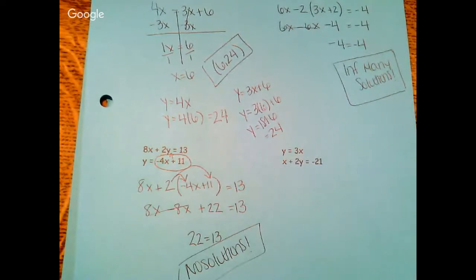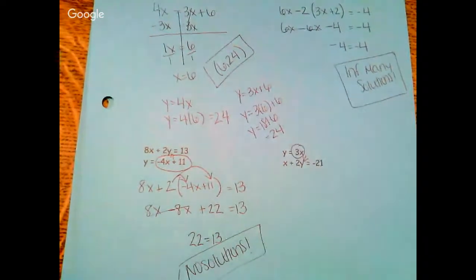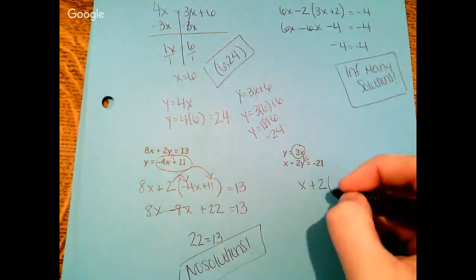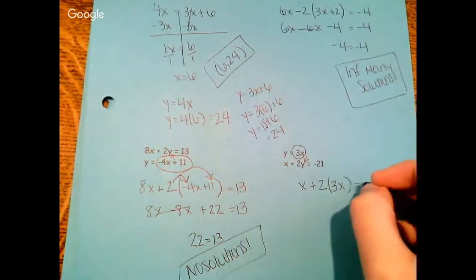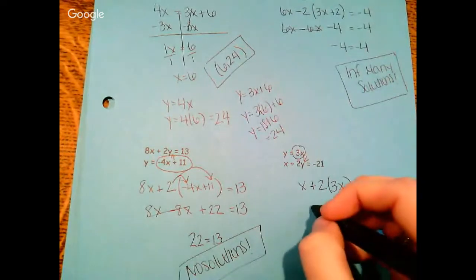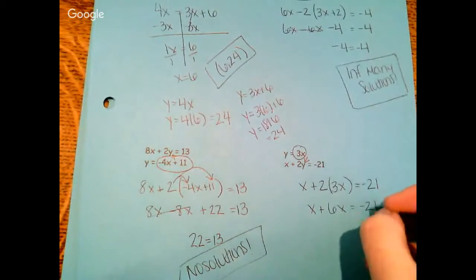All right, let's take a look at this next one together. We have y equals 3x, and we have x plus 2y equals -21. Again, we want to get one of the equations in terms of only one variable. So because y is equal to 3x, that means wherever I see a y in my second equation, I can put a 3x instead because they're the same thing. So we have x plus 2 times y becomes 3x equals -21.